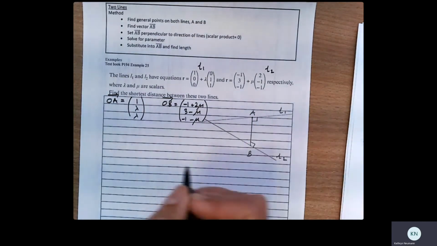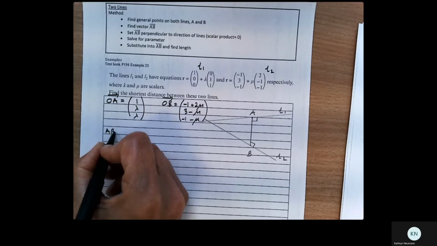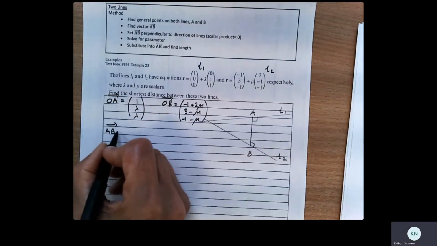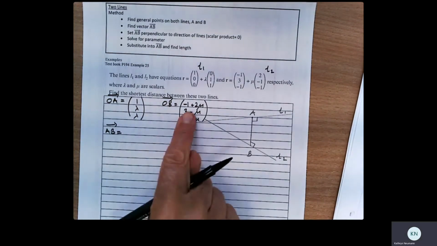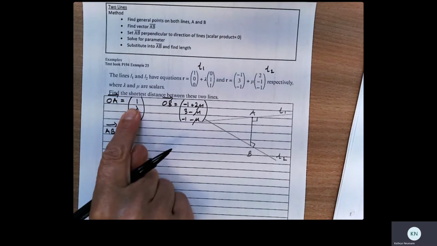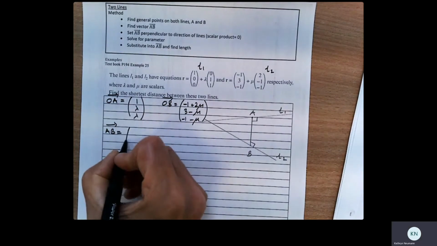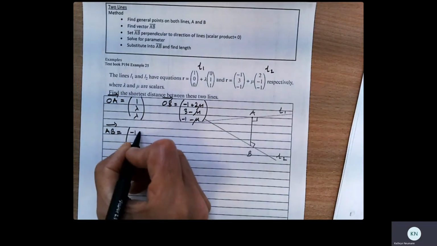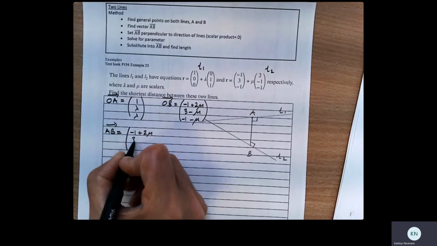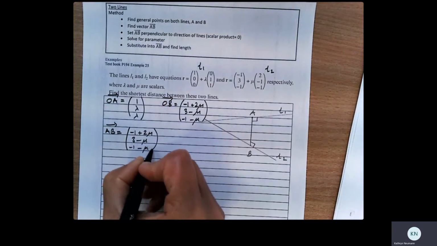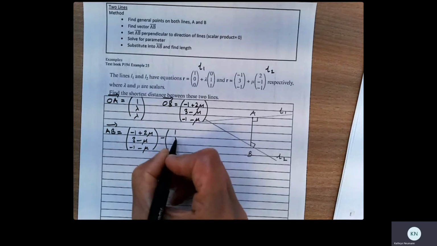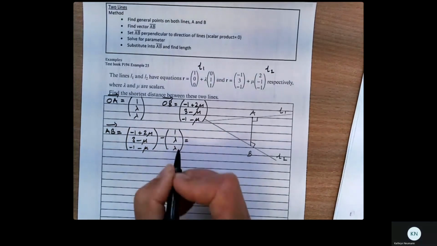I want to find the vector AB. So AB is going to be the vector OB minus OA. So that's going to be -1 plus 2 mu, 3 minus mu, -1 minus mu, minus 1, lambda, lambda.